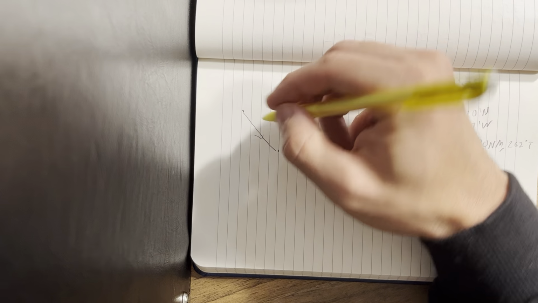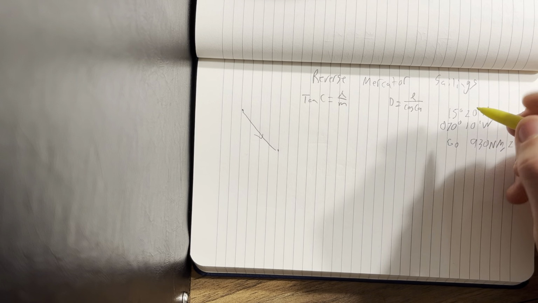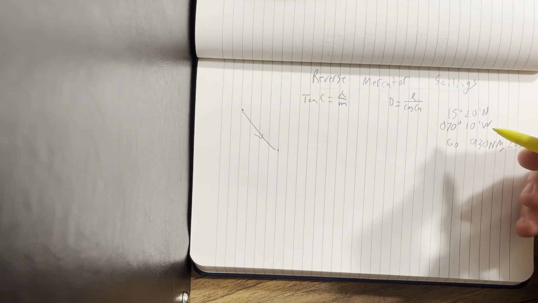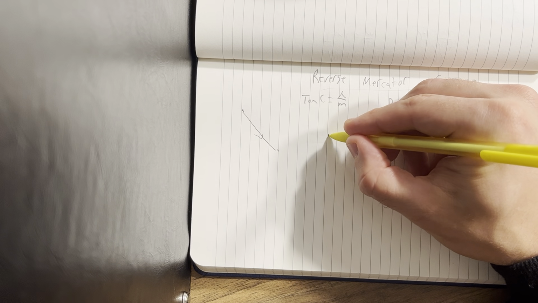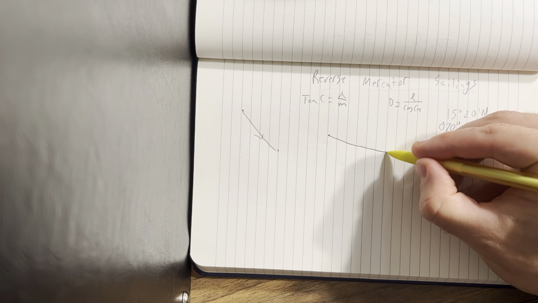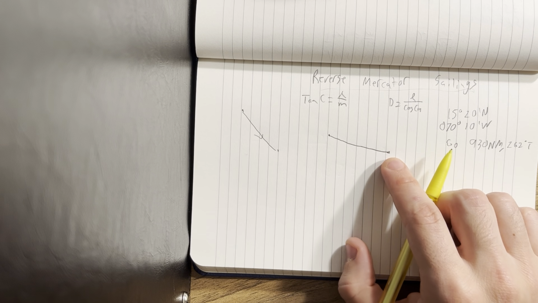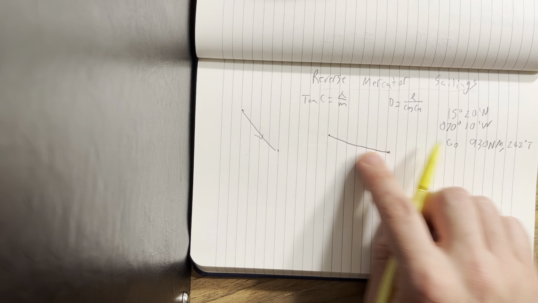What is your course and distance to get from here to here? A reverse Mercator sailing is when you're told, you're here, go this far in this direction. Where will you end up? What will the coordinates of your end point be if you follow this track for this far at this course?